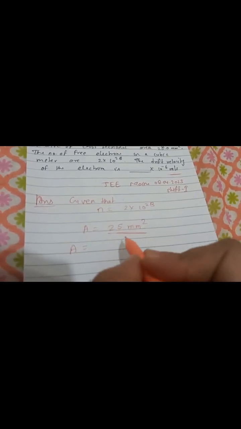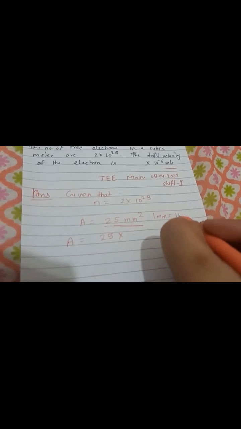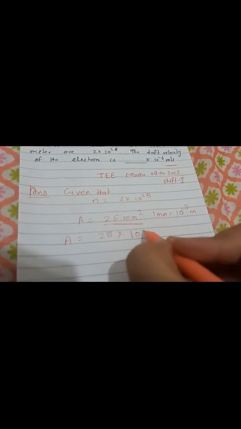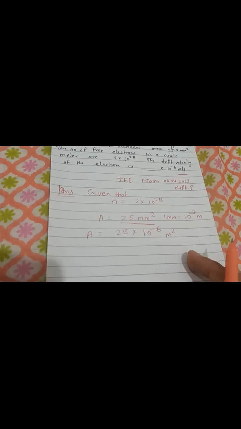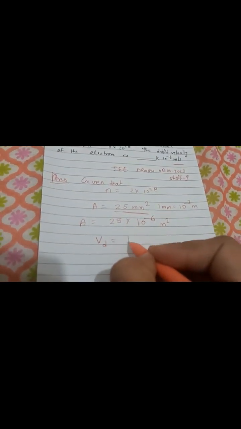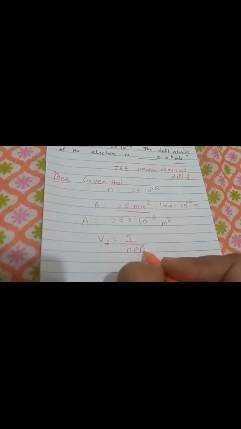Change the millimeter into meter. So 25 into 1 millimeter equals 10 to the power minus 3 meter. As there is a square, this will be equal to 25 into 10 to the power minus 6 meter square. So we have to find the drift velocity. Vd is equal to I upon nEA, using the formula of the first problem.